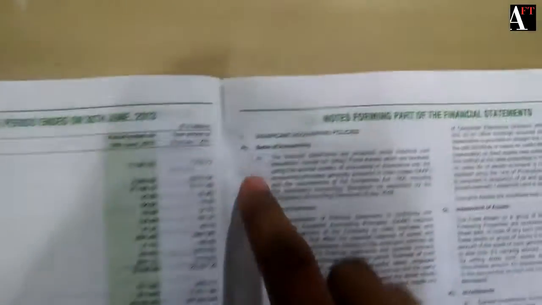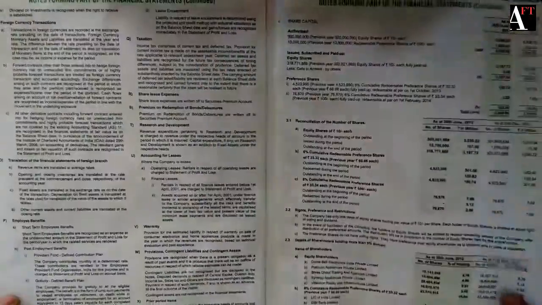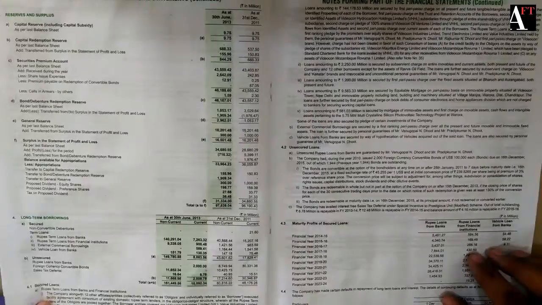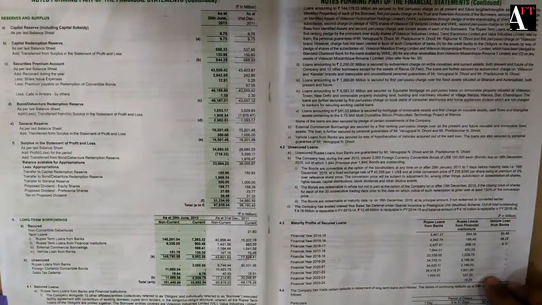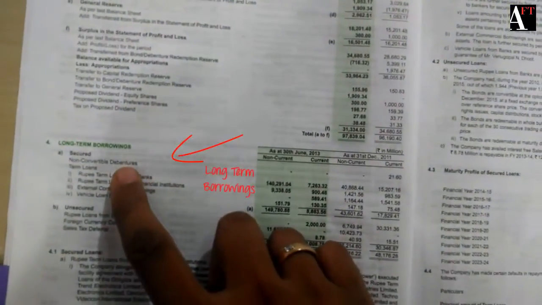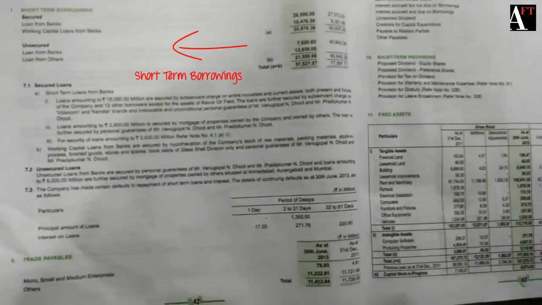Look at the notes to financial statements. They start with significant accounting policies. There are various schedules which explain in detail different numbers included in the main part of the balance sheet, such as reserves and surplus explained in detail here, long-term borrowings, you'll have short-term borrowings, you may also have fixed asset schedule, etc.